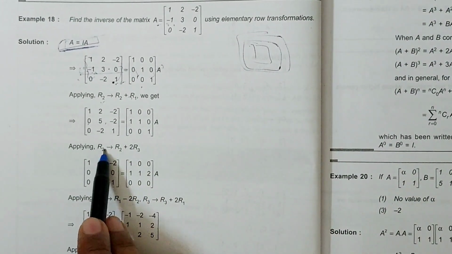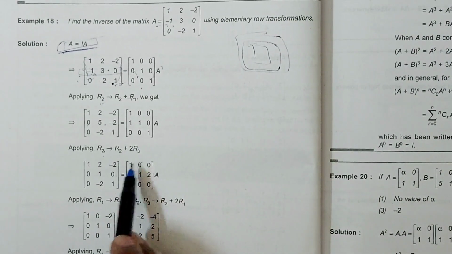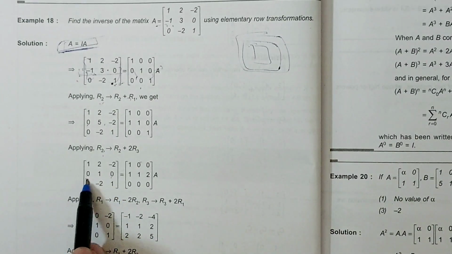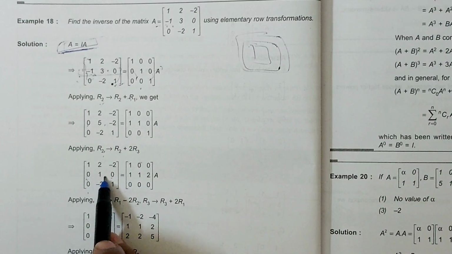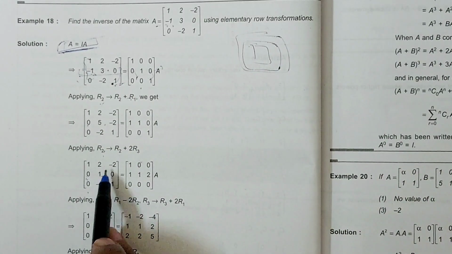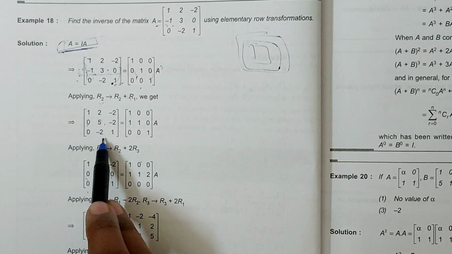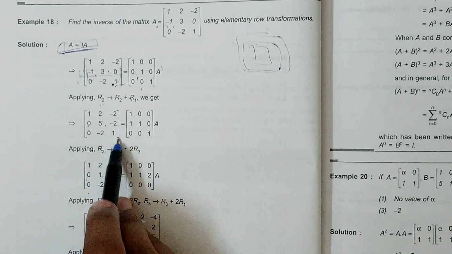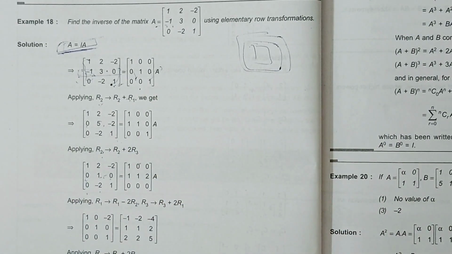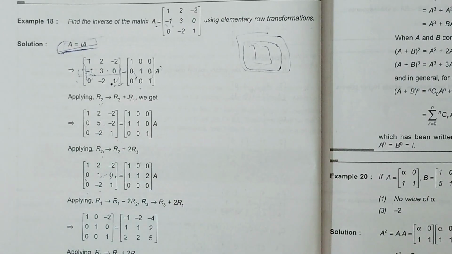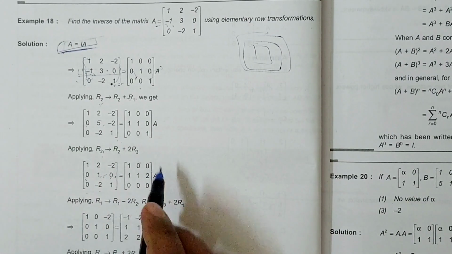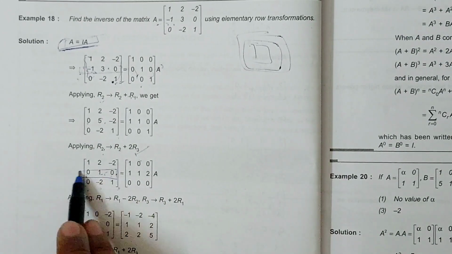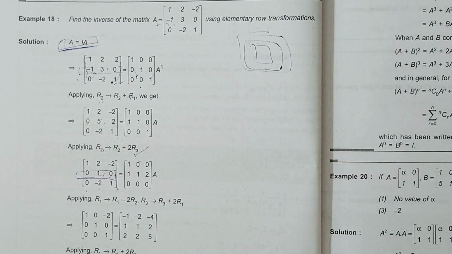Now I'm making R2 equal to R2 plus 3R2. Again it becomes 1. 5 into minus 6, so it becomes 1. Yes. 2 into minus 3 plus 3 becomes 0. 2 into R3, as you can see. Okay, so this is how we have made this one line into a diagonal, like that of an identity matrix.